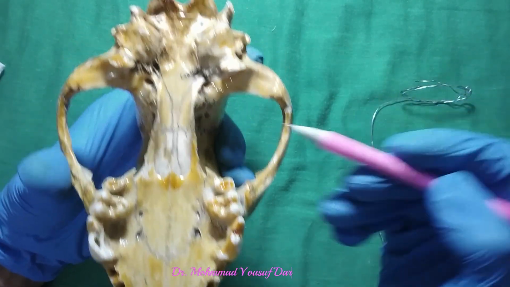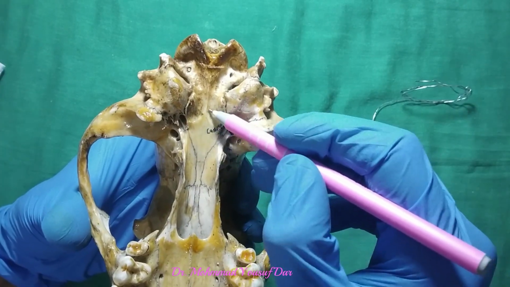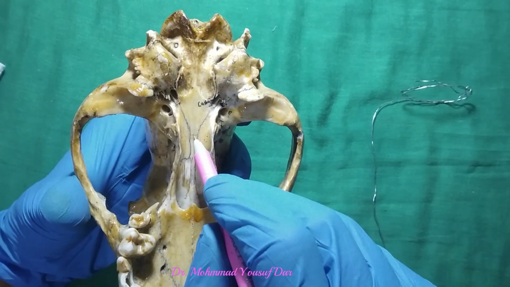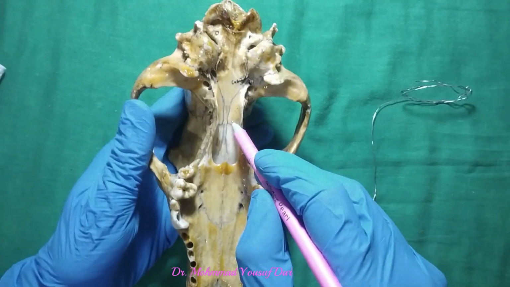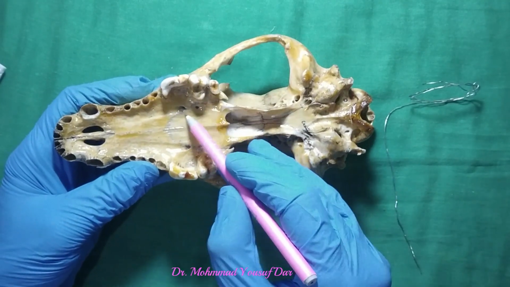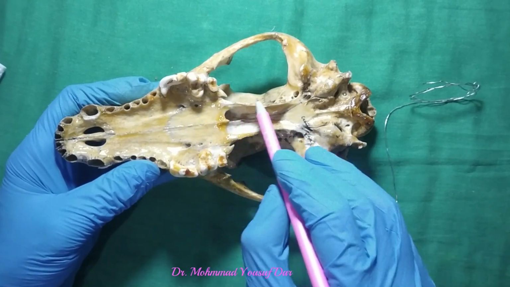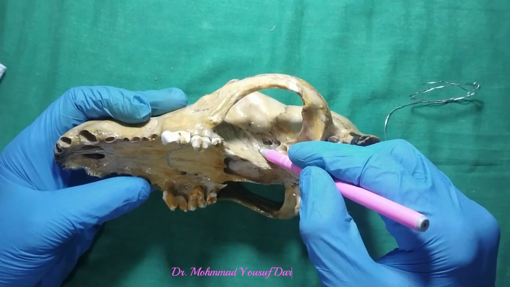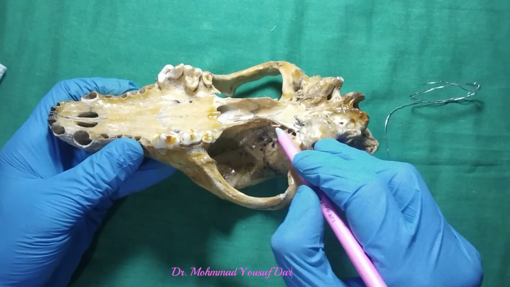Then from here this is the body of the post-sphenoid, and these are the wings. This is the body of the pre-sphenoid, and then here we have the, which bone is this here? This is the palatine bone. This is the palatine, this is the horizontal part, and this is the vertical part. And on this side the pterygoid bone remains here. Pterygoid bone on this side.